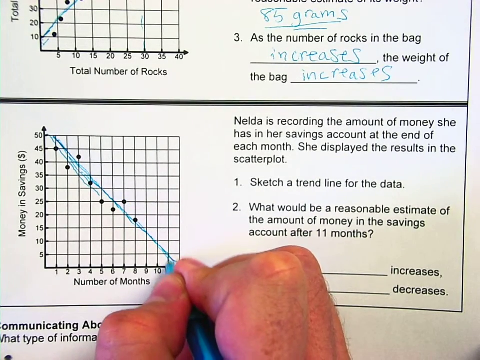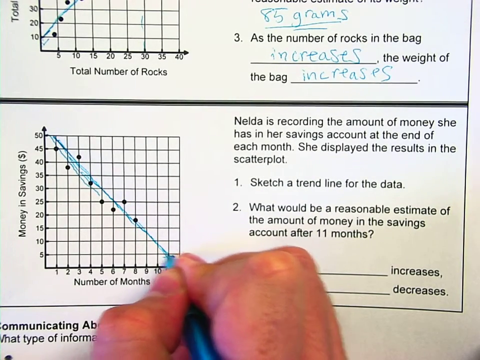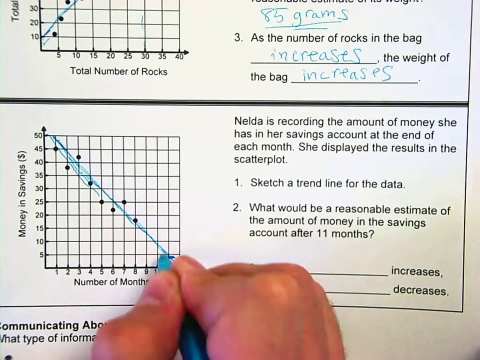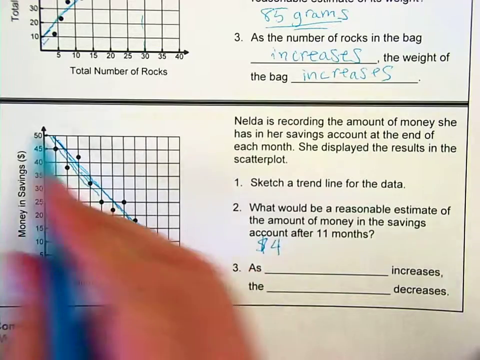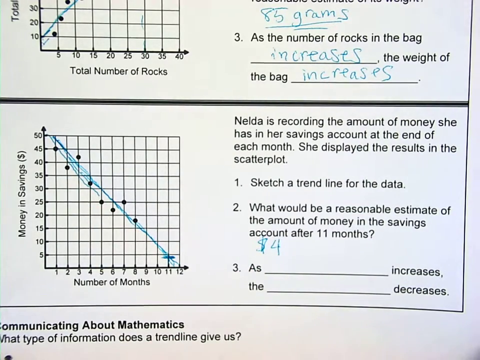It looks like she's almost out of money. It looks like she has not quite $5, so I would say probably $4. So she went from $50 down to $4. So she's spending all her money. She's not really saving any.